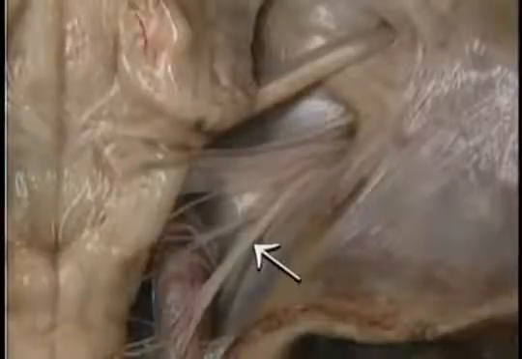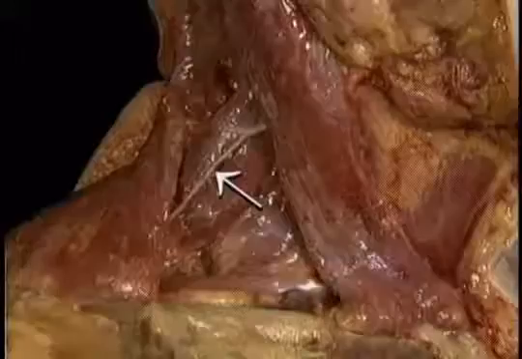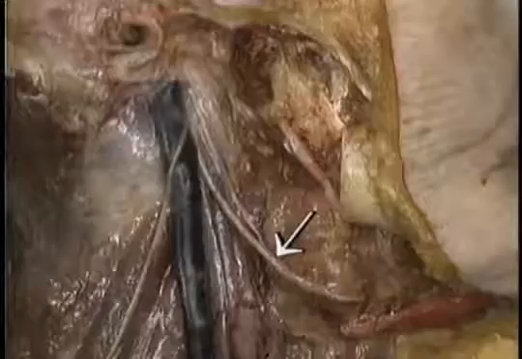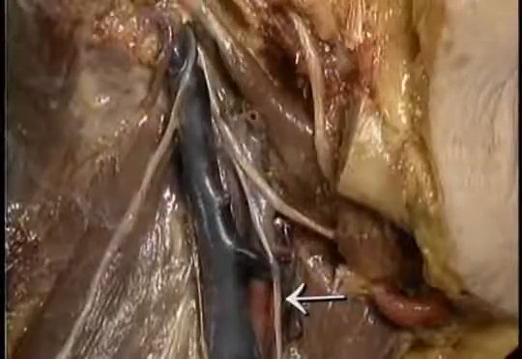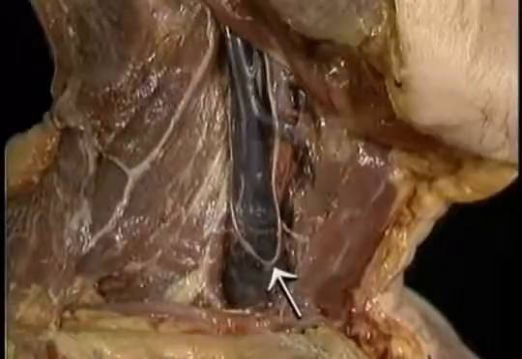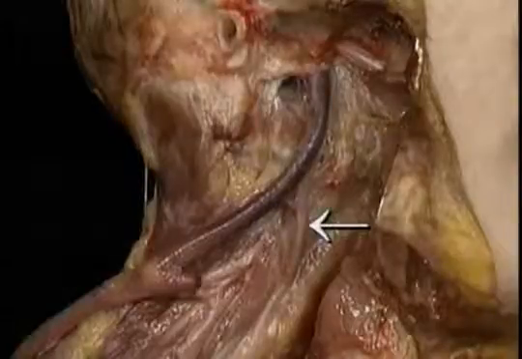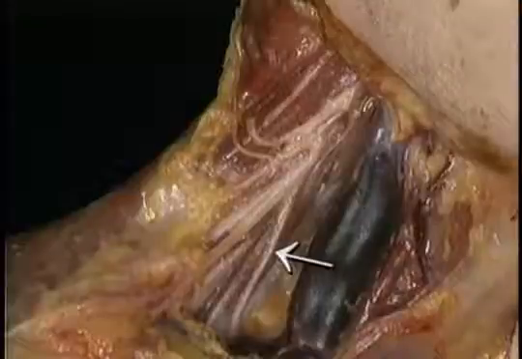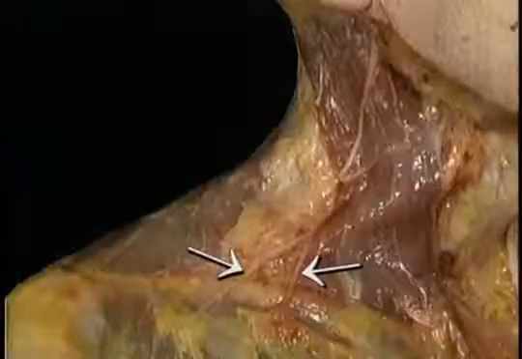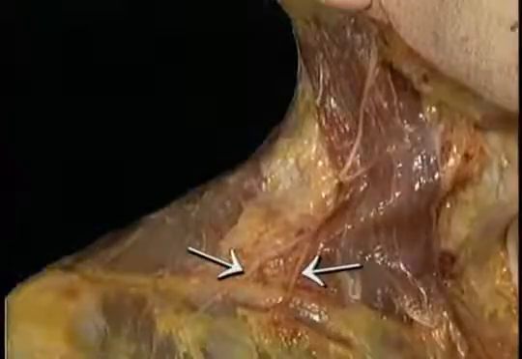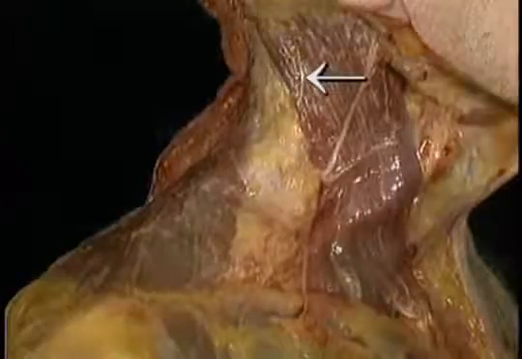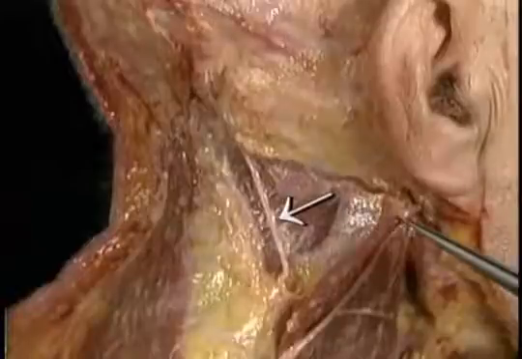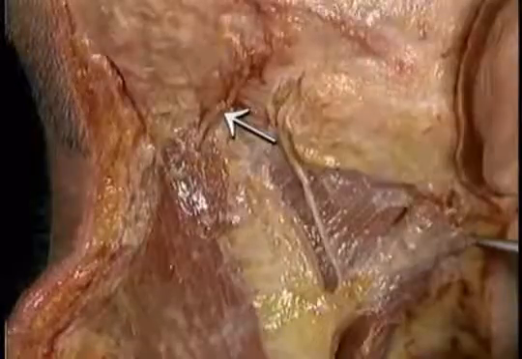Here's the spinal accessory nerve, inside and outside. Here's the hypoglossal. Here it is again. Here's its descending branch. Here's the ansa cervicalis. Here's the sympathetic trunk. Here's the phrenic nerve. Here are the supraclavicular, great auricular, posterior auricular, lesser occipital, and greater occipital nerves.